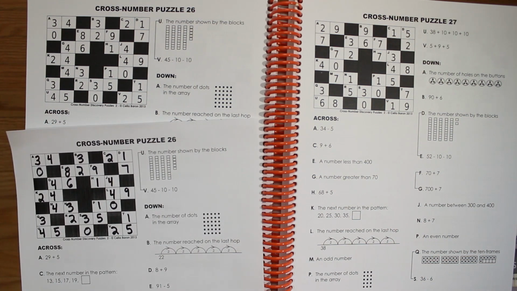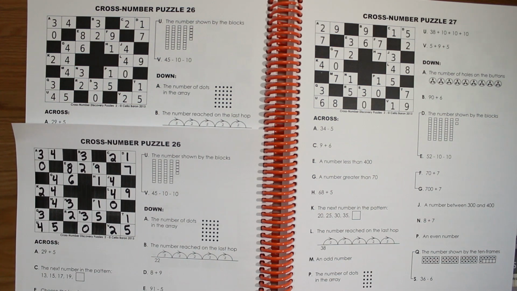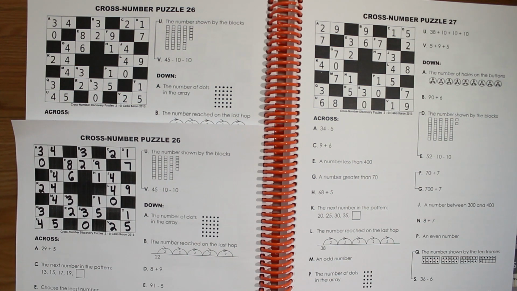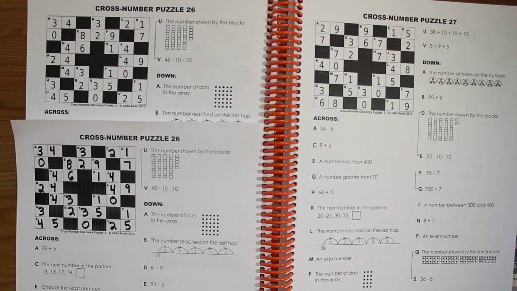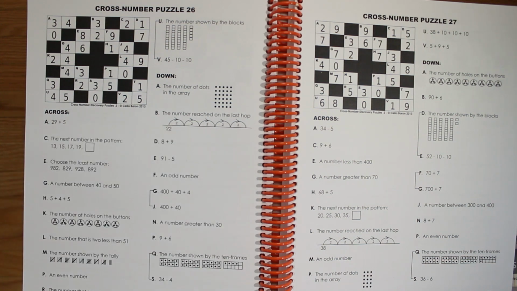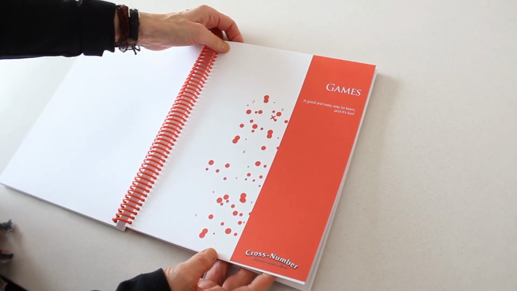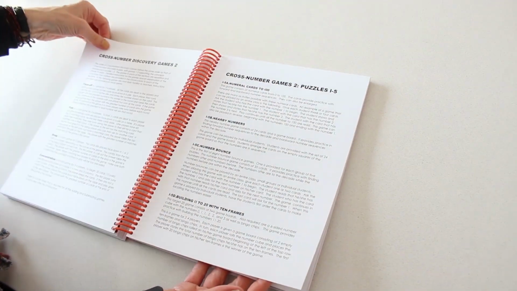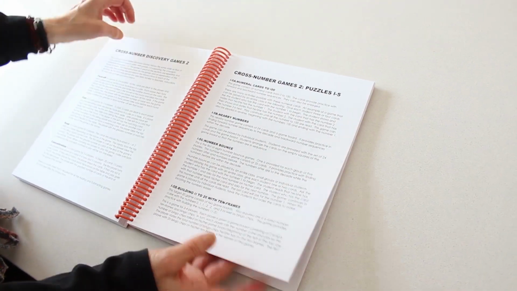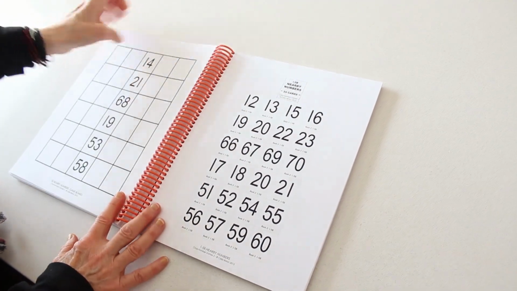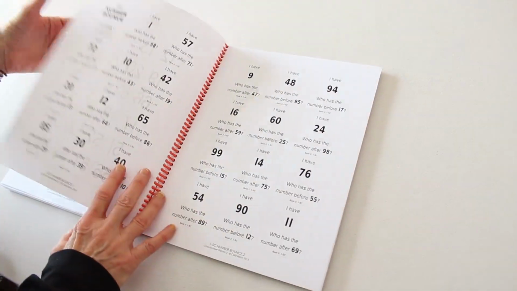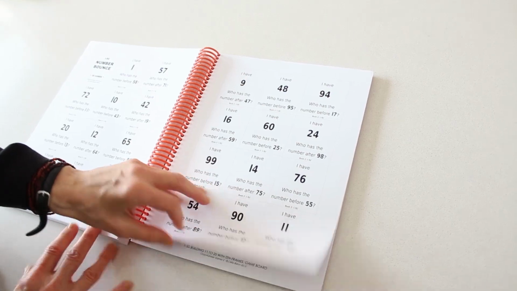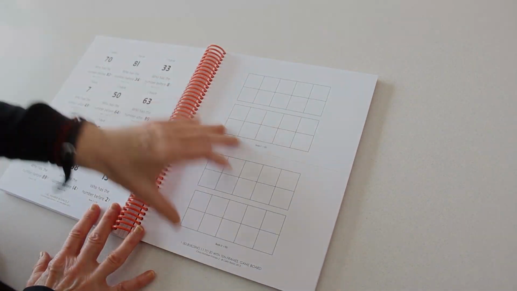This is the answer to cross number puzzle 26. You can see it's very easy to mark. One just has to refer to the grid and see if the questions have been filled in correctly. If there are any questions that students had difficulty completing, you can refer them to the appropriate game in the games portion of the puzzles. This will give them more practice with that particular number concept, strategy, and or skill.